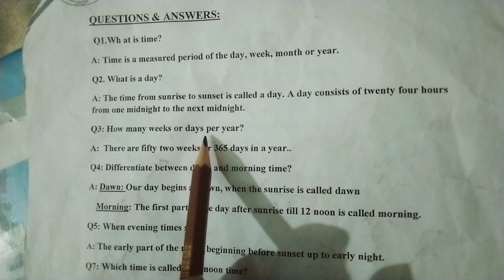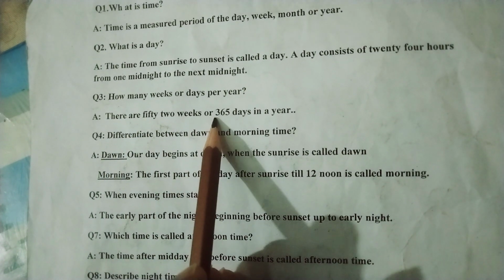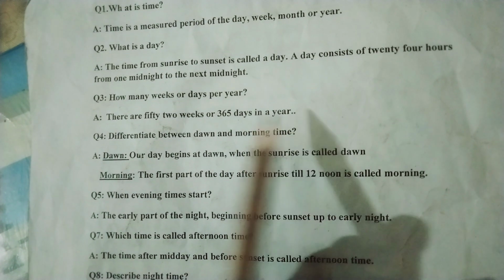How many weeks or days per year? There are 52 weeks or 365 days in a year.